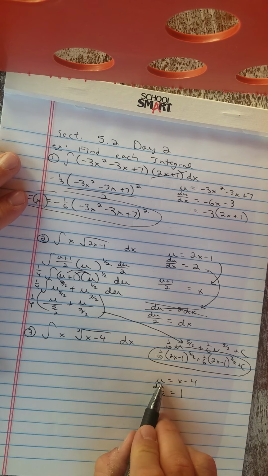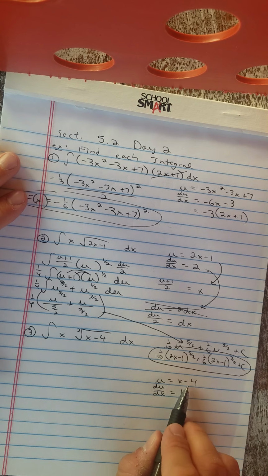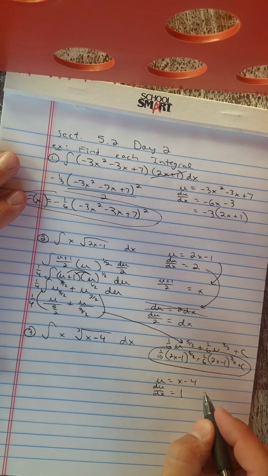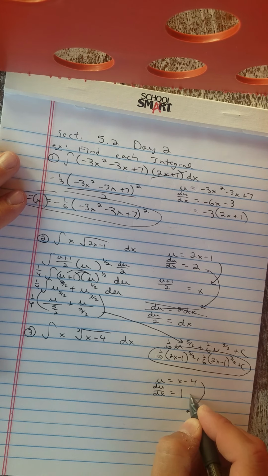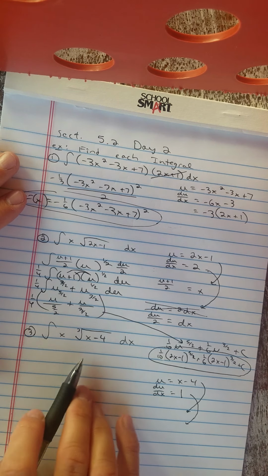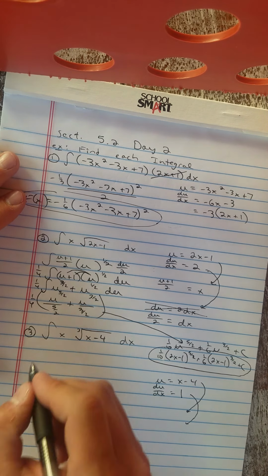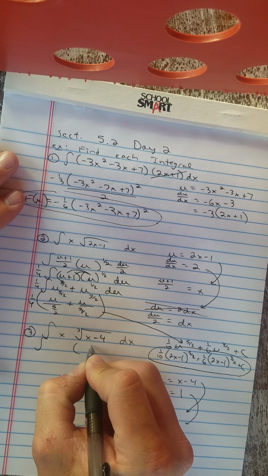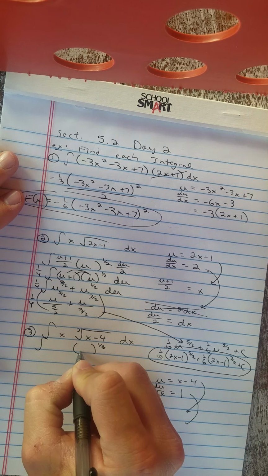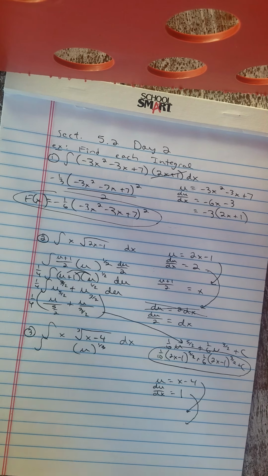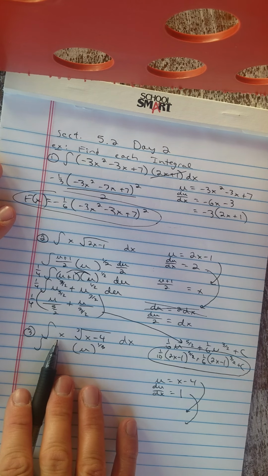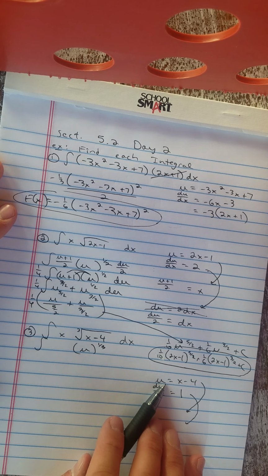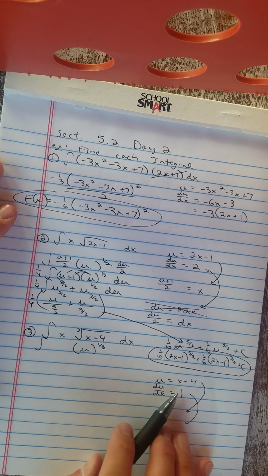So not only do we pull u off to the side and say u is the expression x minus 4 and its derivative is 1, we have to take both of these and manipulate them so that we have something to plug in right here. So my integral is going to be, instead of x minus 4 to the 1/3 power, it's going to be u to the 1/3 power. I have to be able to substitute something in for x and something in for dx. So we get that from these 2 expressions right here.